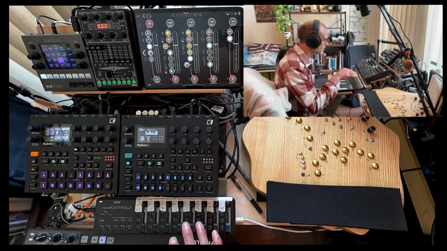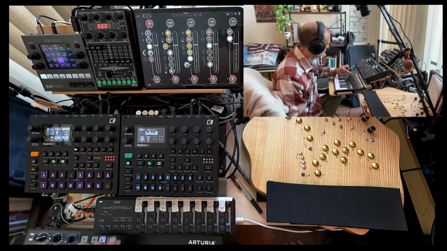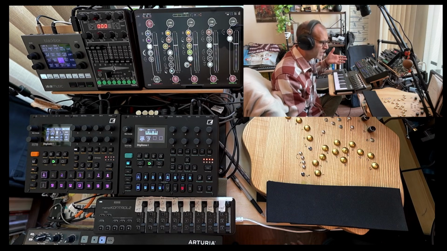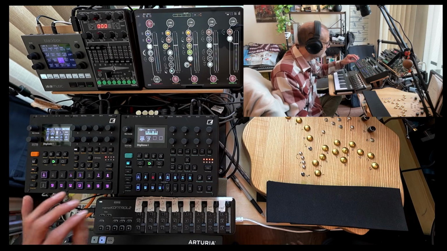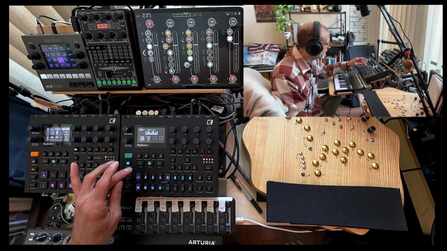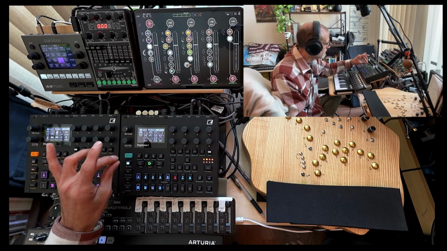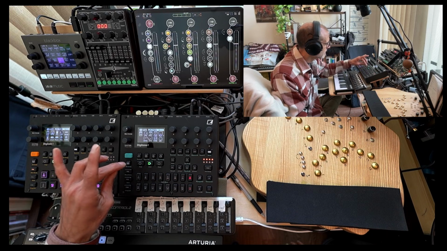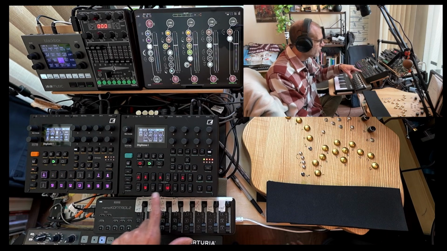But what I've actually done is I've programmed those in as a pattern. So we go to track A. You can see that there are programs in here.